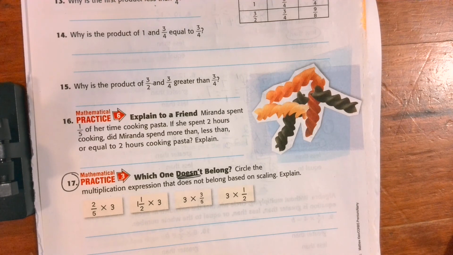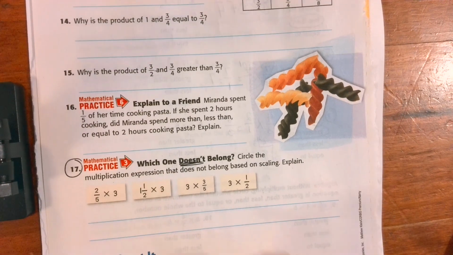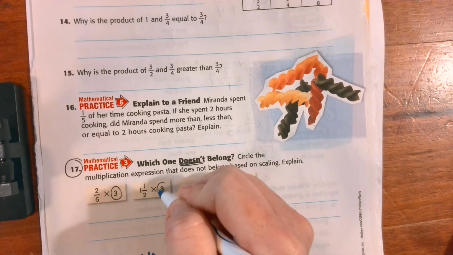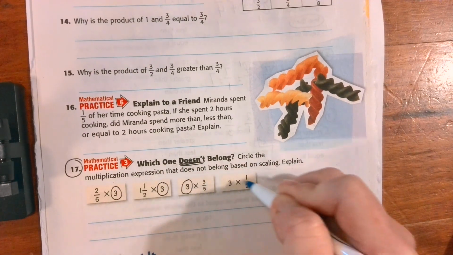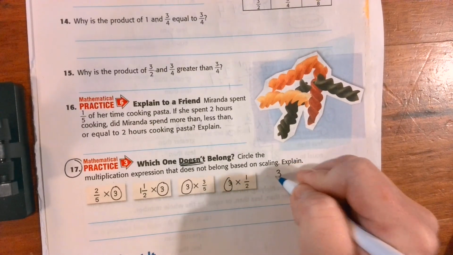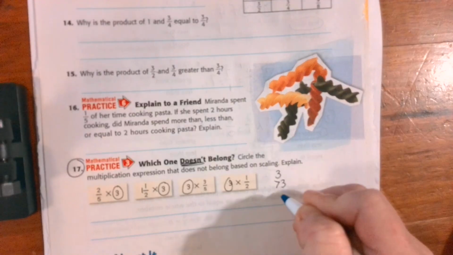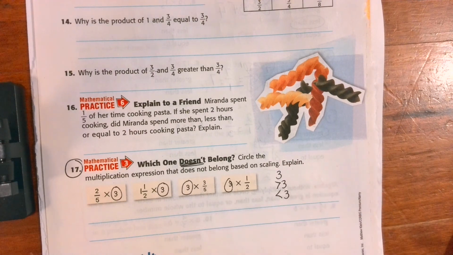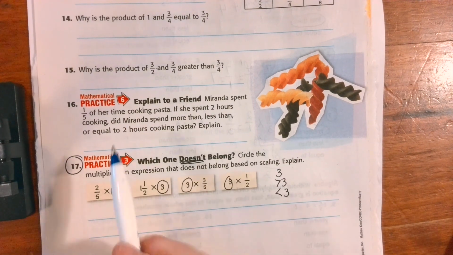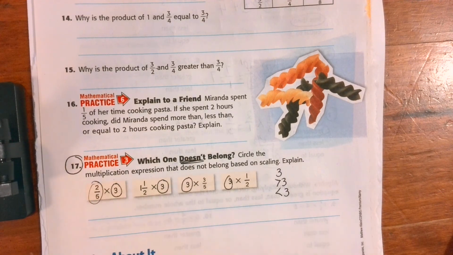All right, does anyone see one that's different than the other 4? Well, let's look at each one. So we're trying to see if the number is going to be greater than 3 or less than 3. All right, so I'm multiplying 3 by a number less than 1.